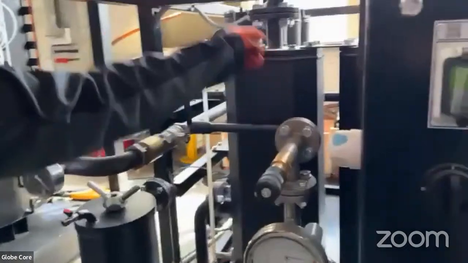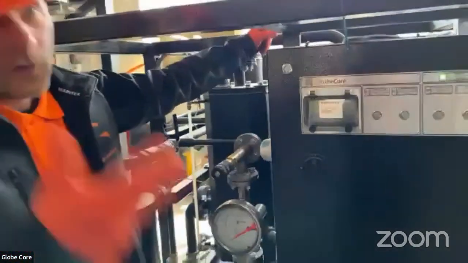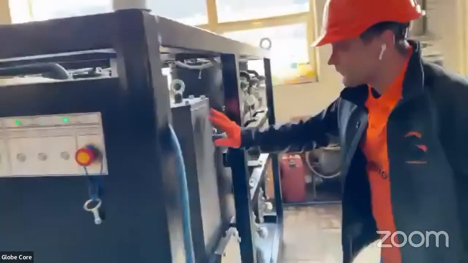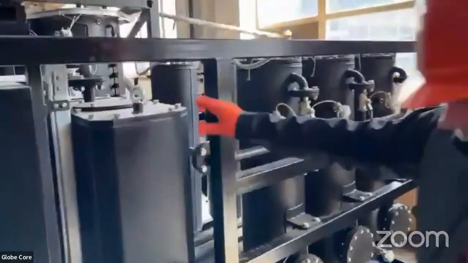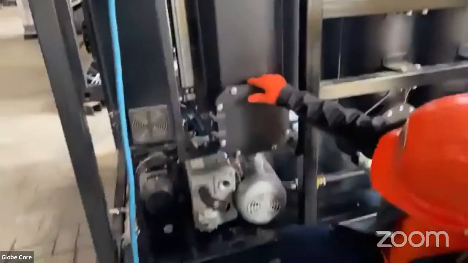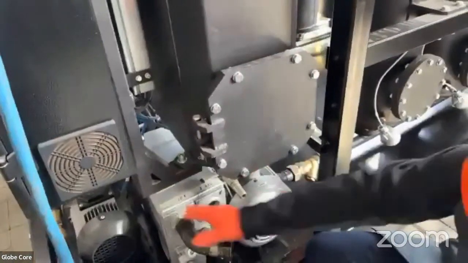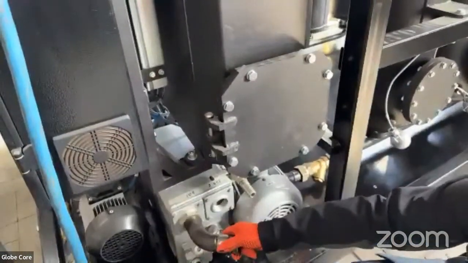And after that, the combustion products are refined in the charcoal filter. So there. And finally, combustion products refined in the charcoal filter are exhausted through this pipe from the vacuum pump.